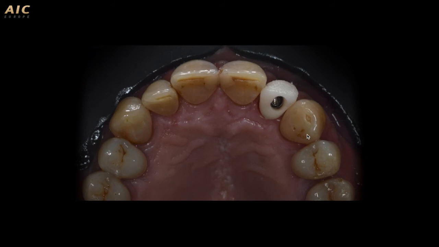This is the occlusal view of the hole of the screw crown.